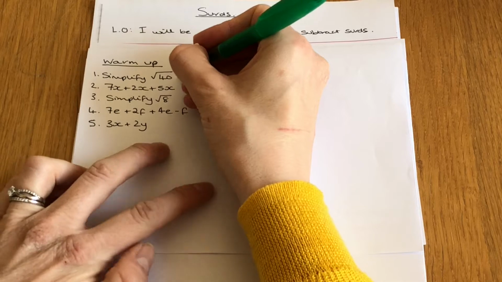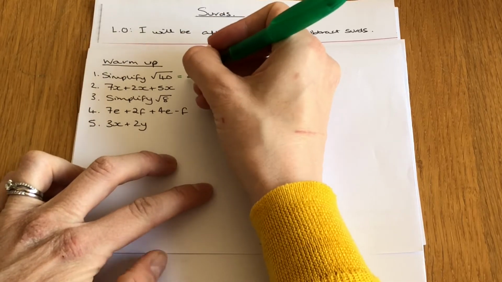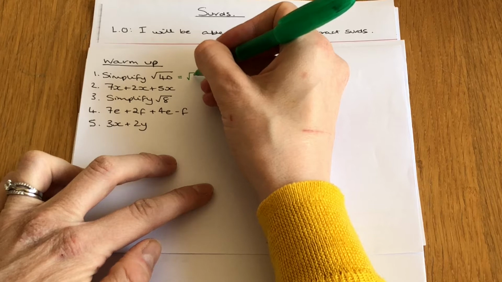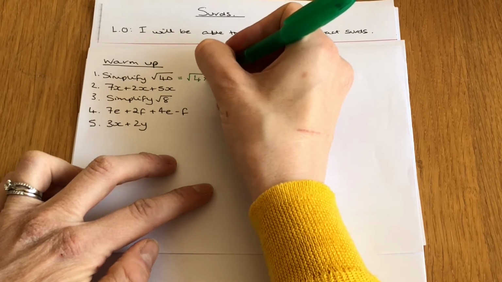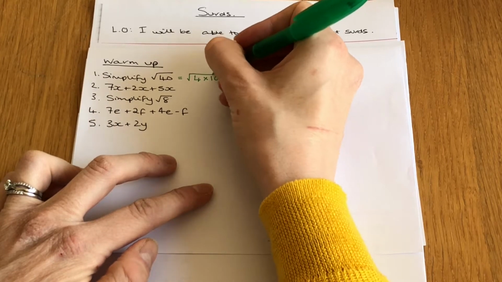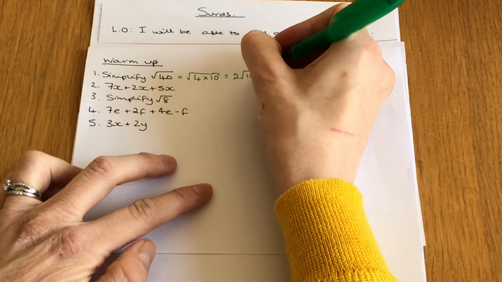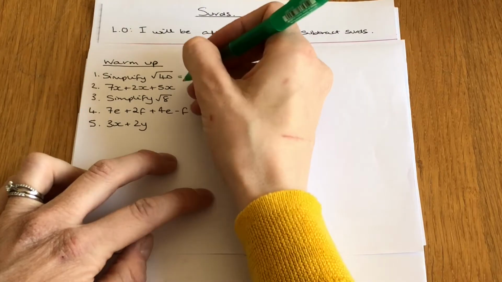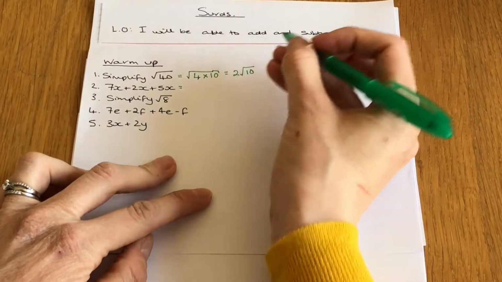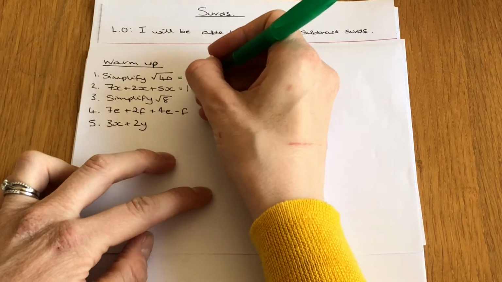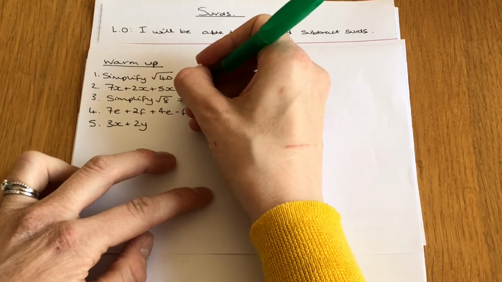Okay, question 1 then. Root 40. Remember, you're thinking of two factors of 40, one of them which is a square number. So I've got 4 times 10. So that becomes root 4 is 2, root 10. A little bit of algebra. This will make sense why I put these in a minute. But 7x add 2x add 5x is 14x.